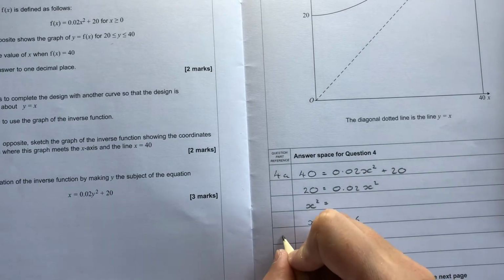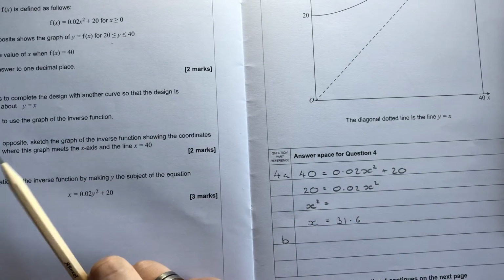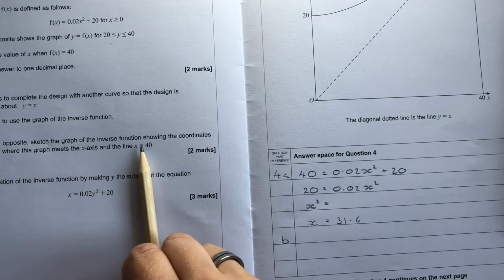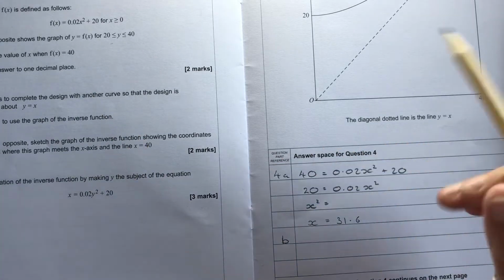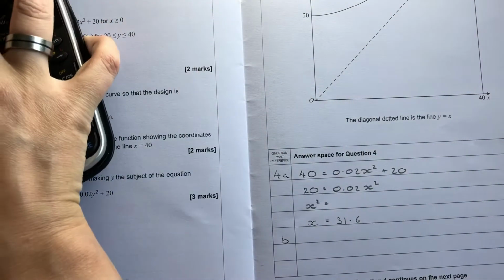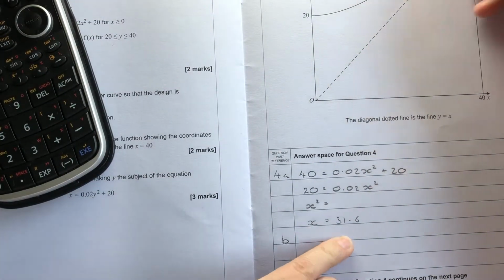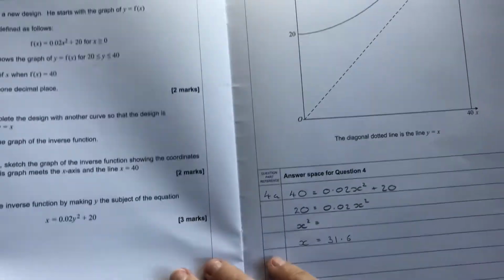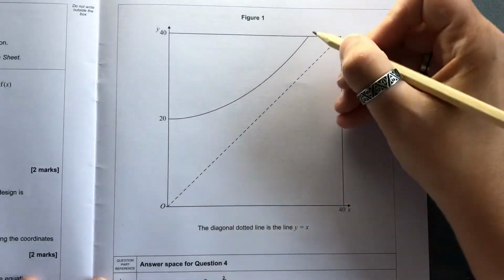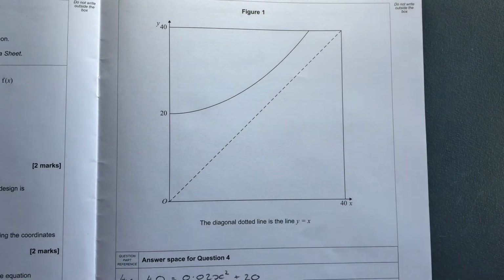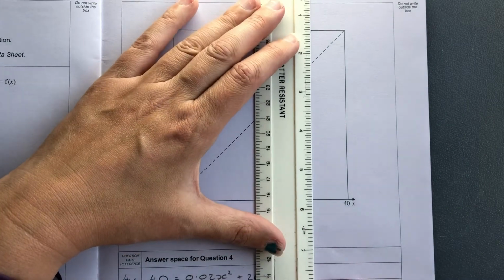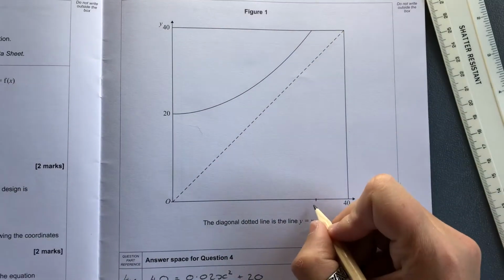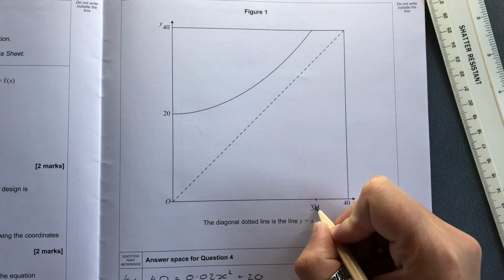for part B, we will need to use the inverse function. Sketch the graph of the inverse function showing the coordinates of the graph where it meets the x-axis and where x is 40. So what we've got here is we know that this point here is at 31.6.